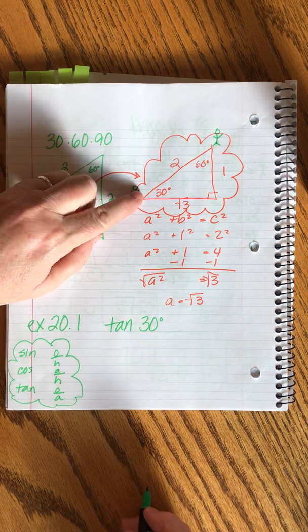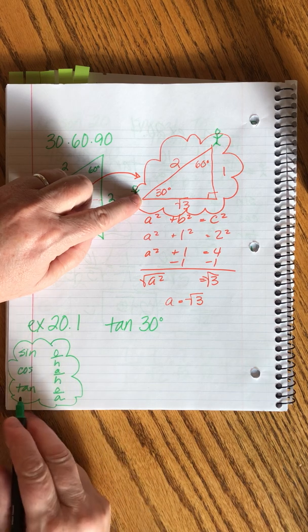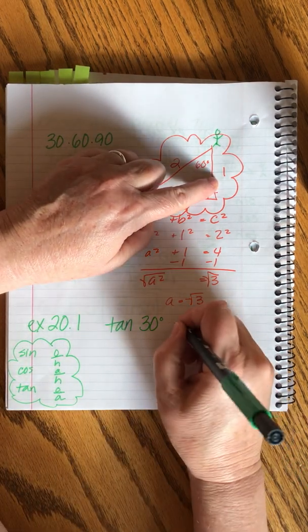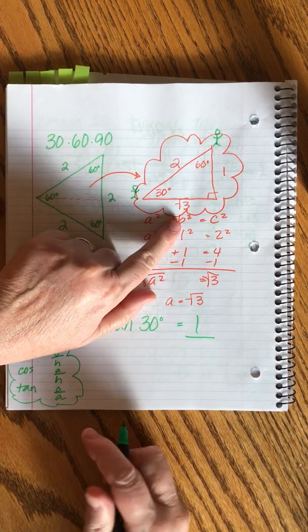So here's my triangle right here. I don't have to redraw it. I'm this dude, so I need the opposite side, which is 1, over the adjacent side, which is the square root of 3.